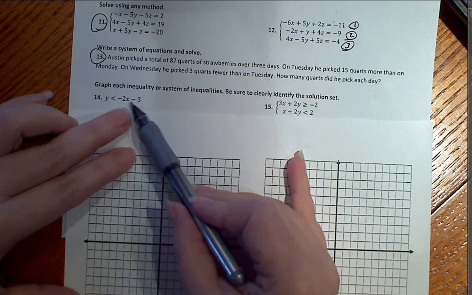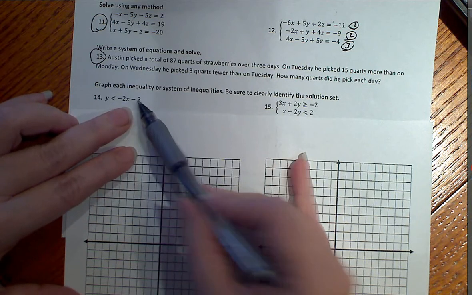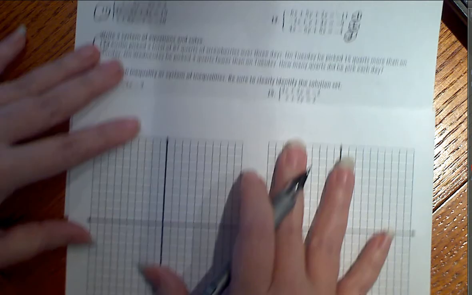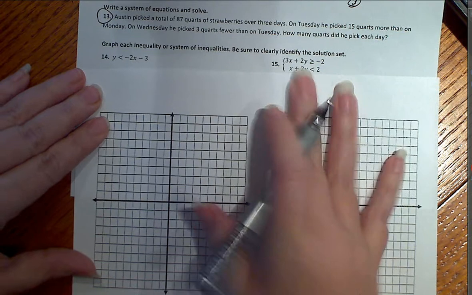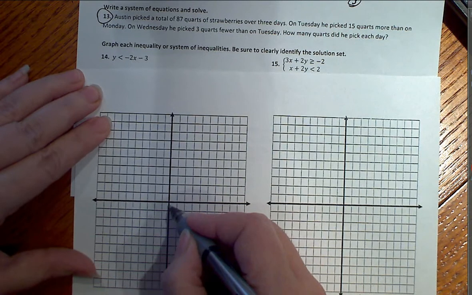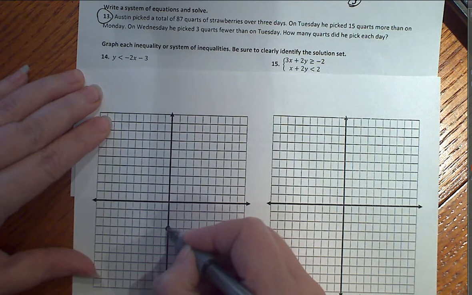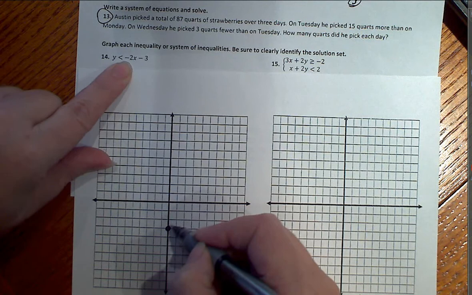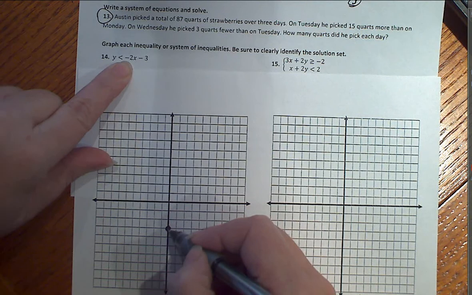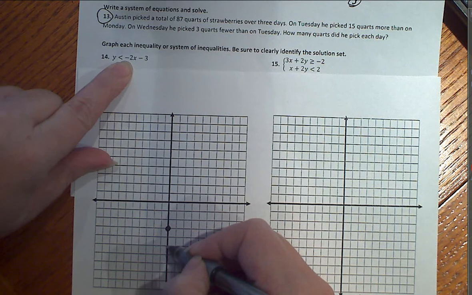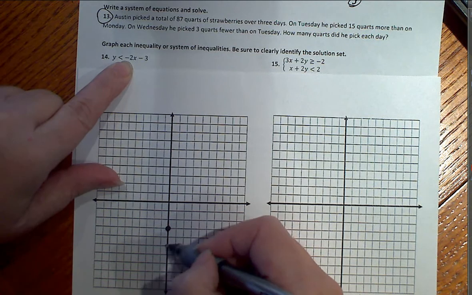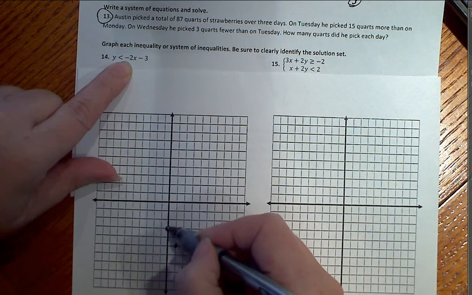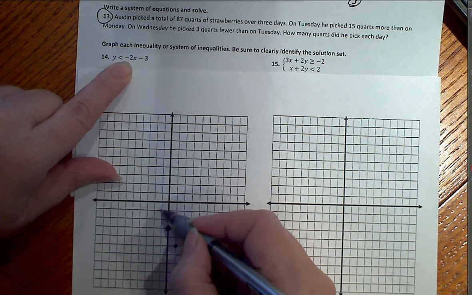So we have negative 3, 1, 2, 3. Slope is negative 2, so rise of negative 2, so down 1, 2, run 1. You could also go up 1, 2, and over this way, because that's a negative and a positive, that's a negative. So we want to just make sure it's a dotted line.